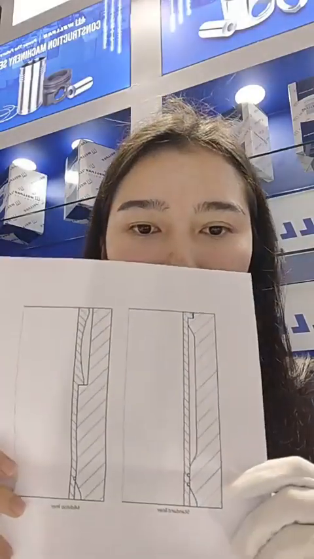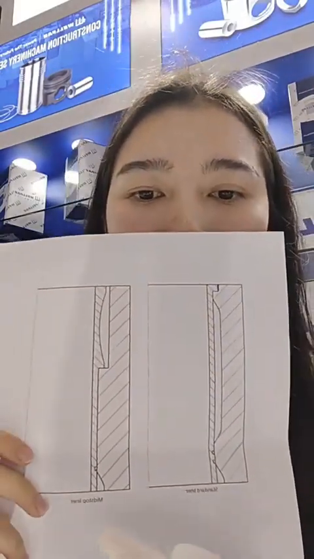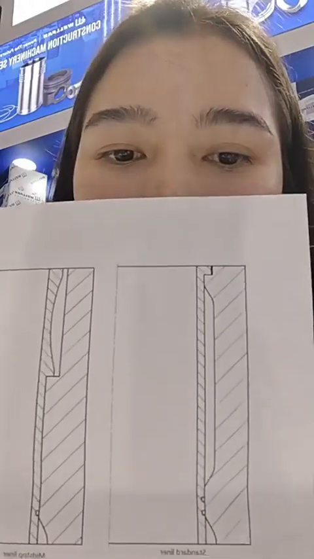After this simple introduction of wet liners and dry liners, we will talk more about wet cylinder liners today. Wet cylinder liners can be separated into two types: standard cylinder liners or mid-stop cylinder liners.